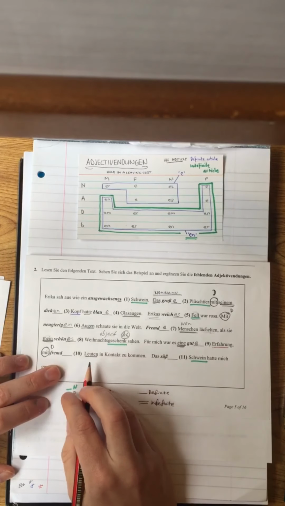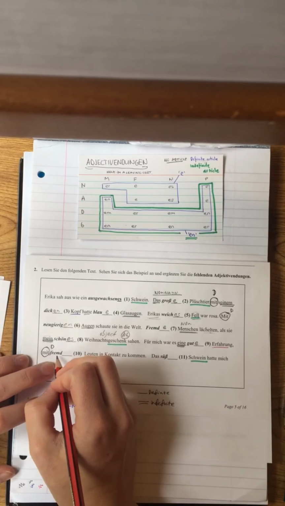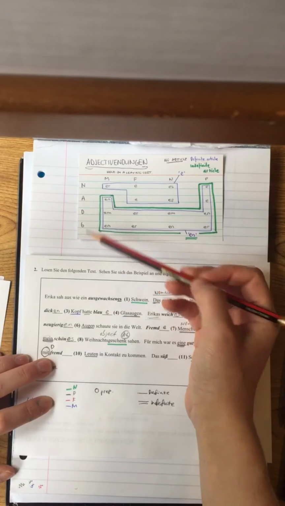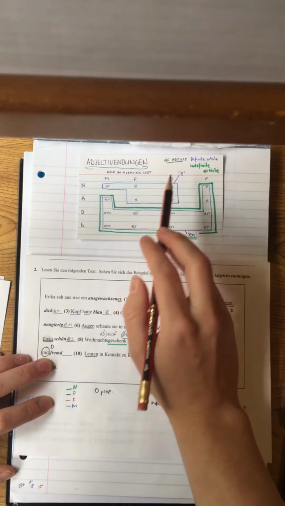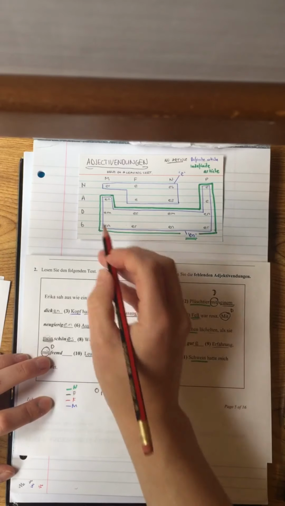Mit, fremd, so with, that tells us straight away that this is going to be in the dative case. So we're going to go dative. We don't have any articles, so we're ignoring all the writing. Leuten is plural, so dative plural, en.